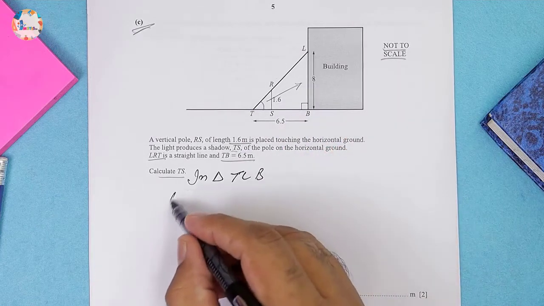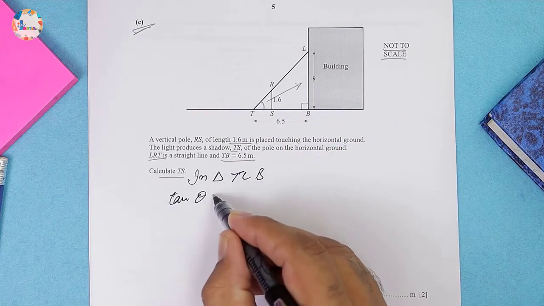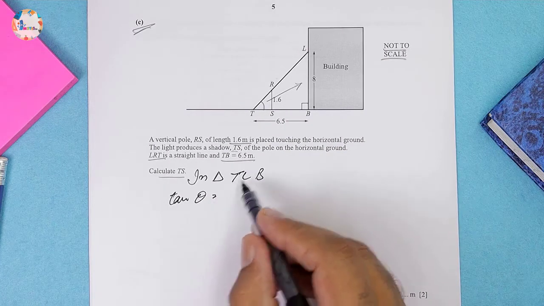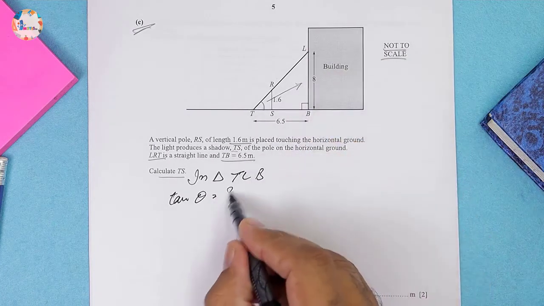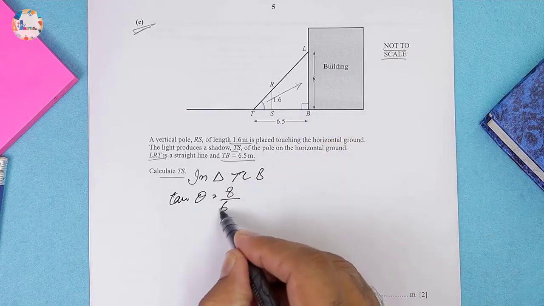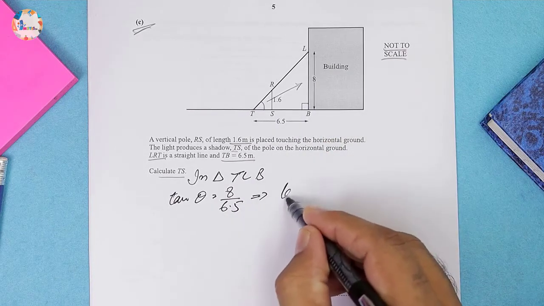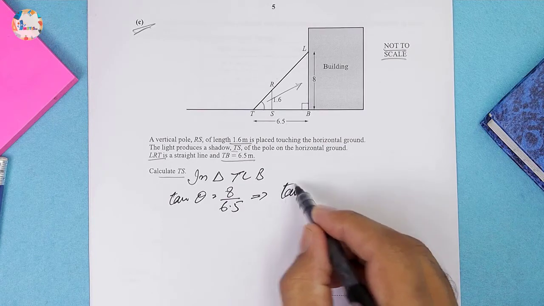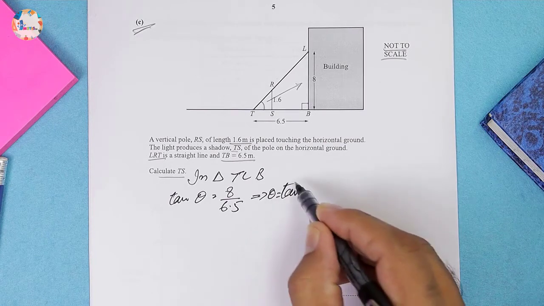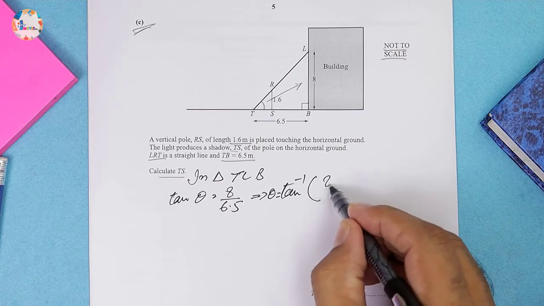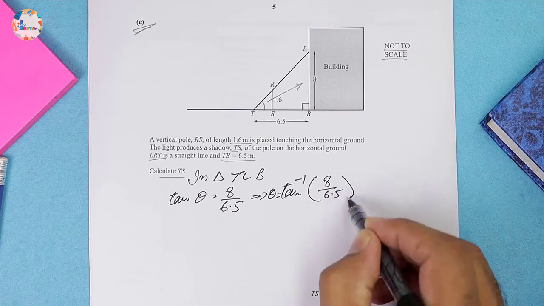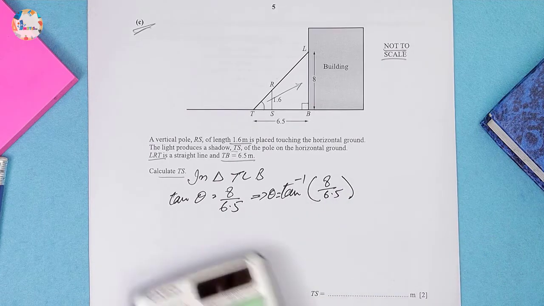Tan theta is equal to opposite, which is 8 over 6.5, which is this one. Now this implies theta is equal to tan inverse of 8 over 6.5, and we can calculate this.